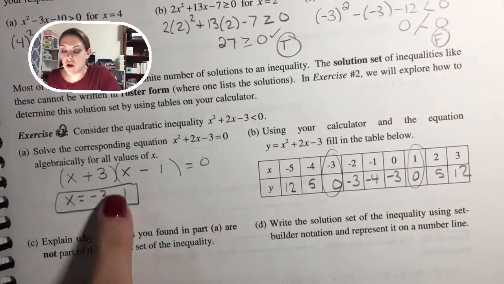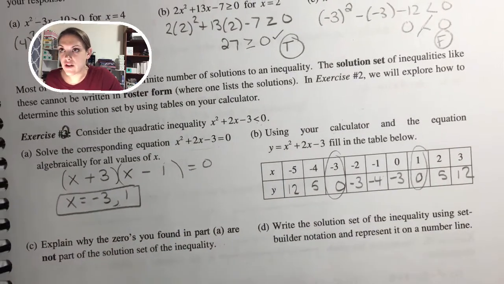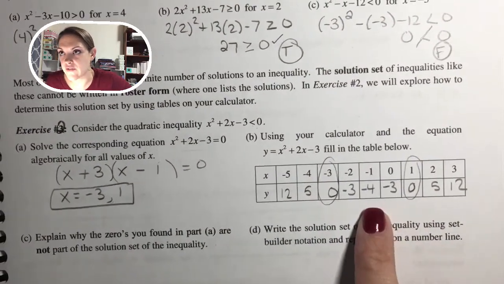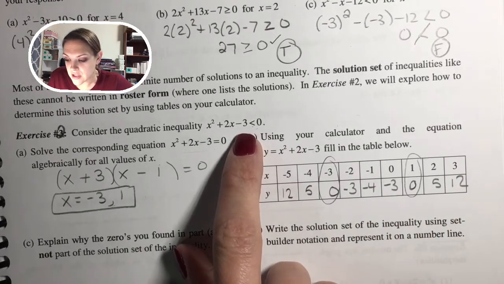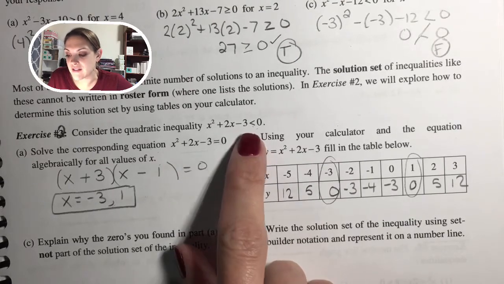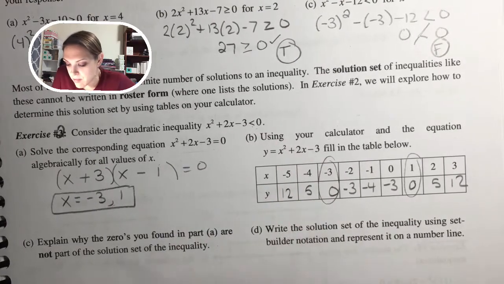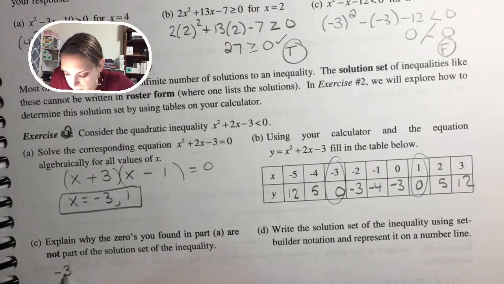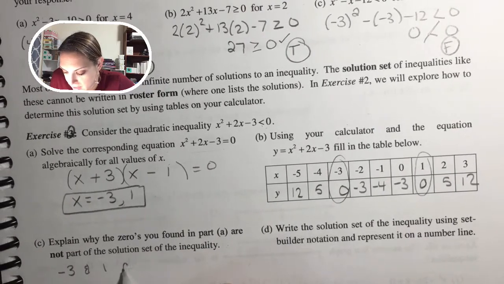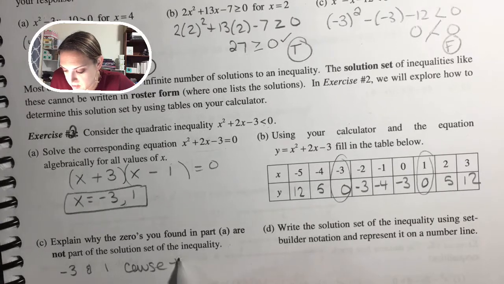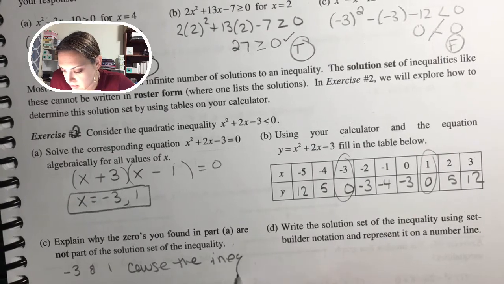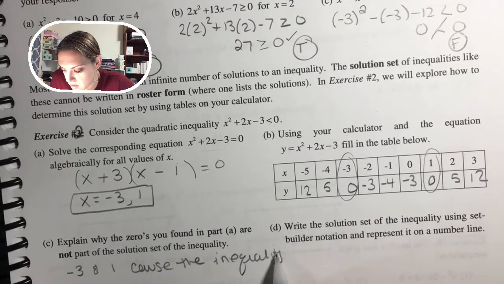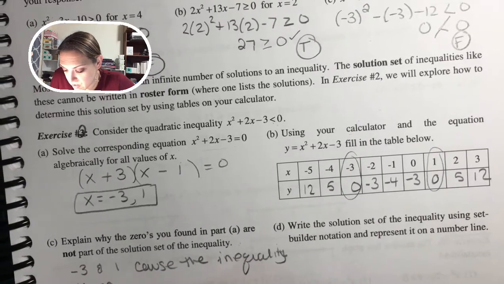Okay, so here we solved algebraically for those values, and here we got those values and verified them from the table. But we have to really make sure we go back to the original question, because we want to know the values where it's less than 0. So negative 3 and 1 cause the inequality to equal 0.